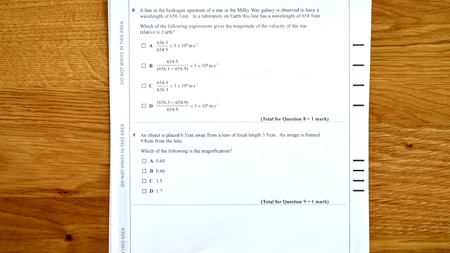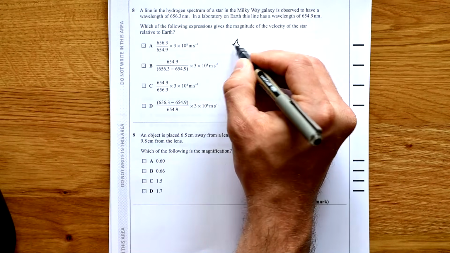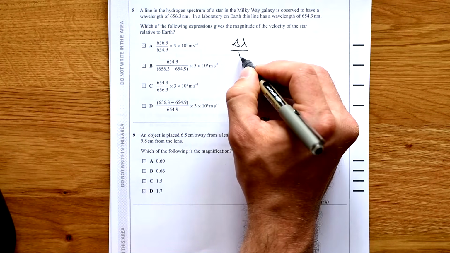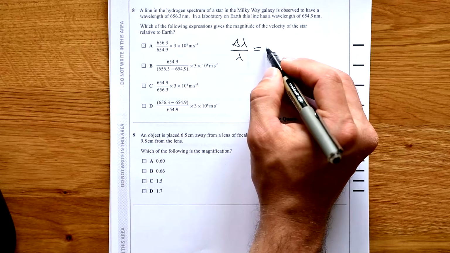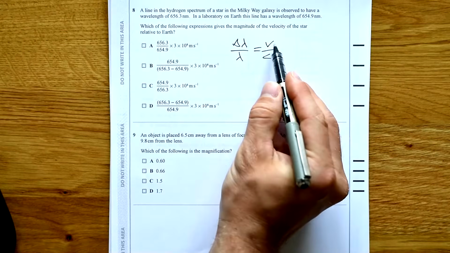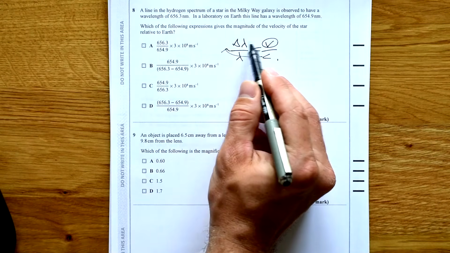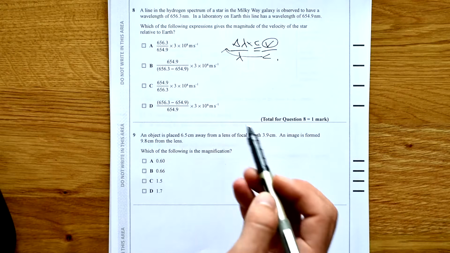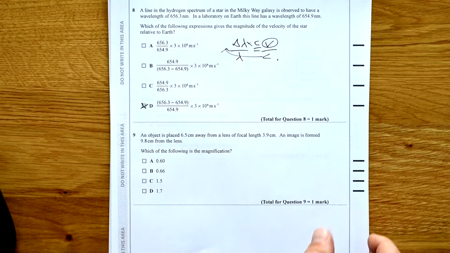A line in the hydrogen spectrum of a star in the Milky Way is observed to have a wavelength of 656.3 nanometers. In the laboratory, this line has a wavelength of 654.9 nanometers. Which of the following expressions gives the magnitude of the velocity of the star relative to Earth? So we know from the Doppler effect that the change in wavelength divided by the wavelength is equal to v over c. So if we want to find v, we have to stick c on top, so we times by c here. So the only one with a change in wavelength is D.